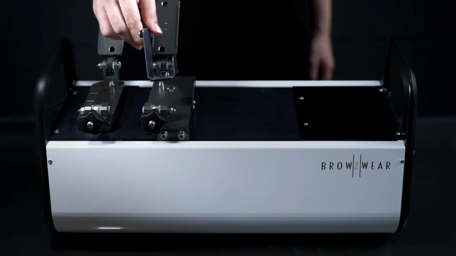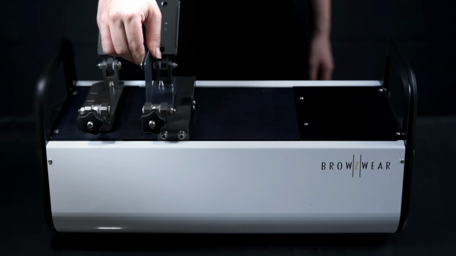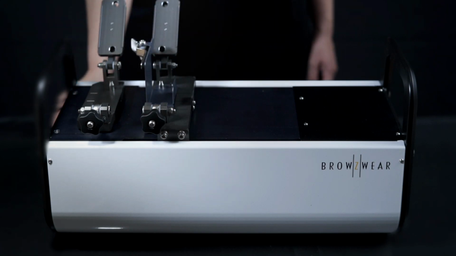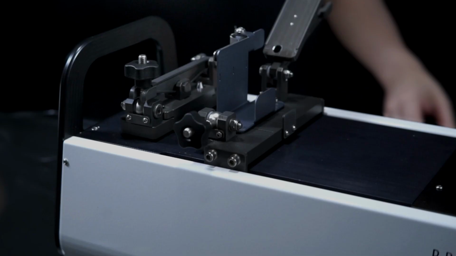Take the supplied thickness extension and attach it to the movable clamp. The extension is fixed by a magnet. The longer side of the thickness extension should be closer to the non-movable clamp.